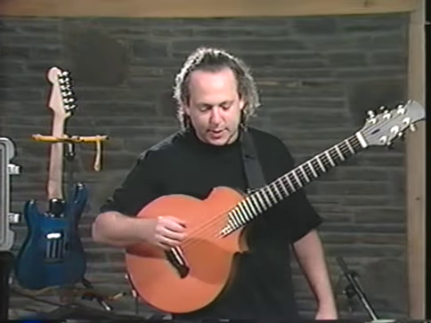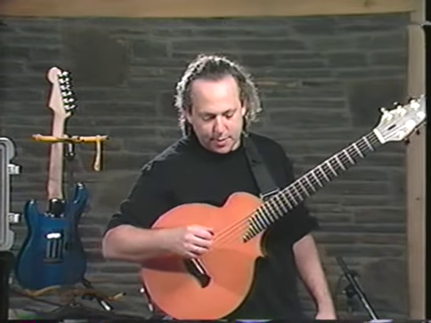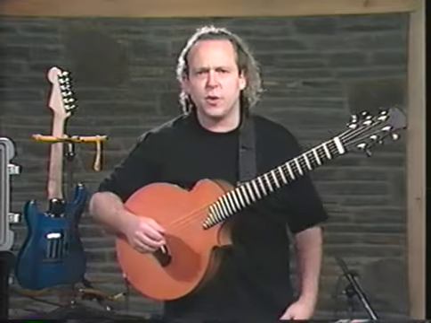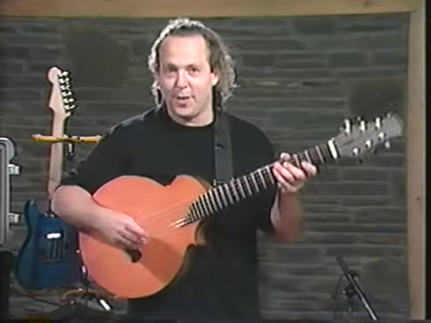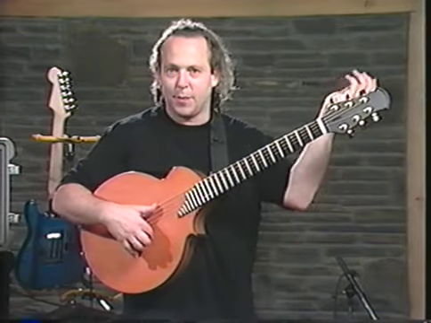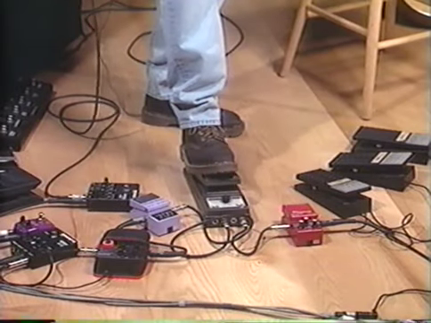Another thing we haven't really touched on yet is the ability to retune your instrument, which changes the character pretty drastically. Now, I'm improvising again, so bear with me, but I'm just going to detune this to something.